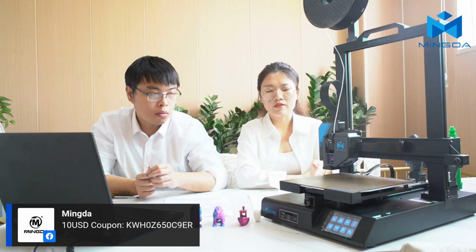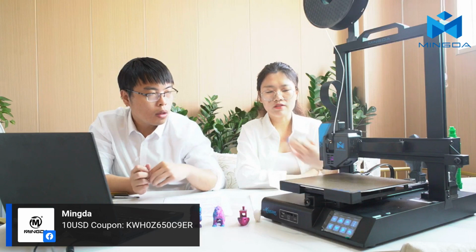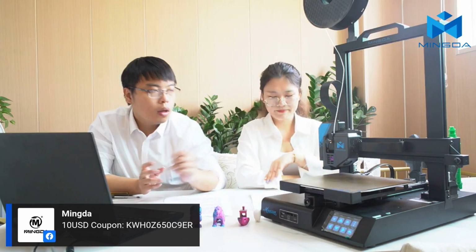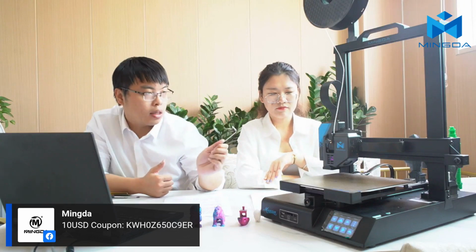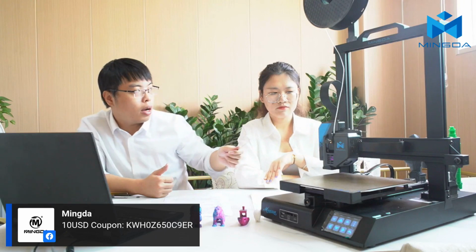You can disassemble and assemble it, and take it back to the table to clean the feeding gears or replace nozzles, hot end, and so on. So this is a very nice and convenient design for users. Grace, could you show how to disassemble and assemble the extruder directly?